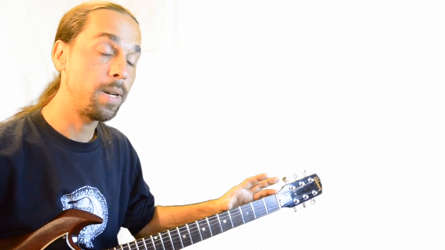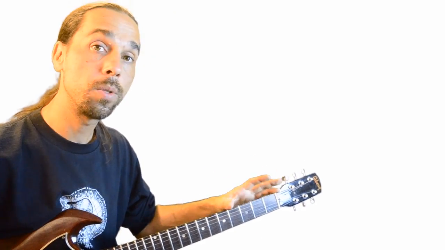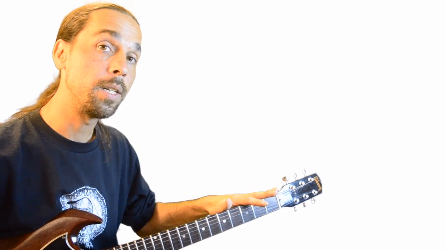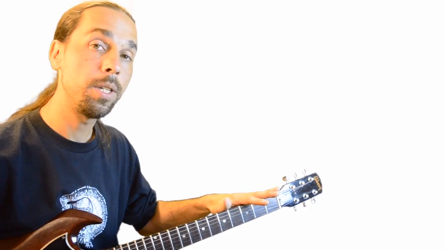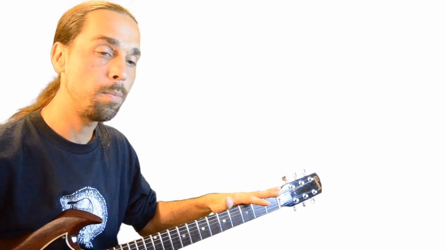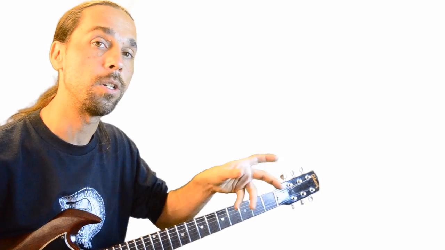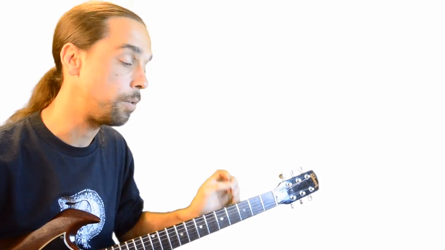That pattern is best practiced over and over again till you can pretty much do it with your eyes closed. You want to try to avoid looking down at the neck if at all possible, and really concentrate on the rhythm. Again, set your metronome to between about 60 and 80. That's a good comfortable spot, and you can start turning it up as you get more comfortable and more accurate.